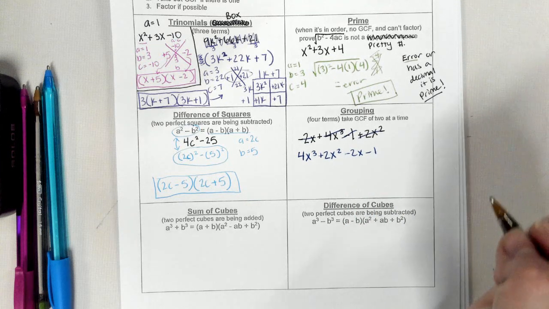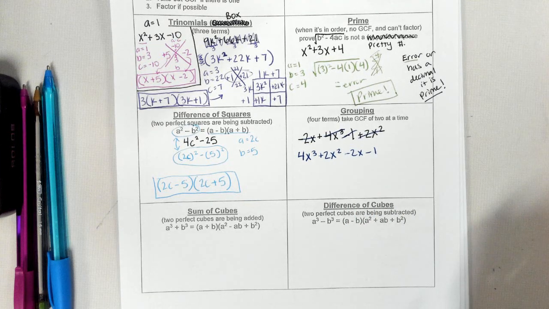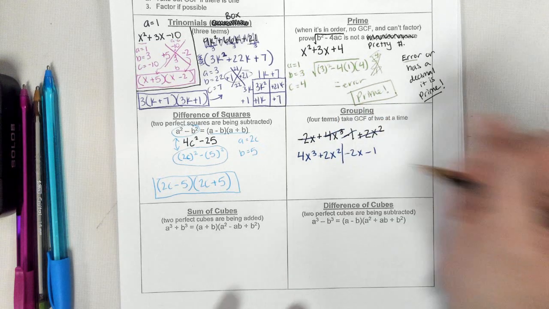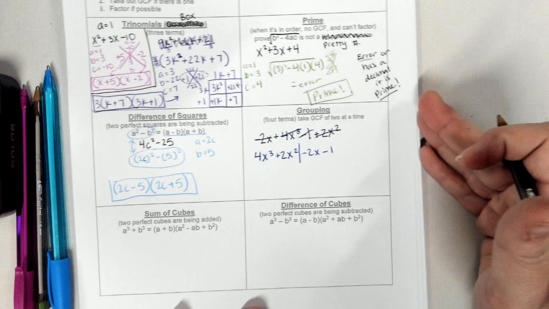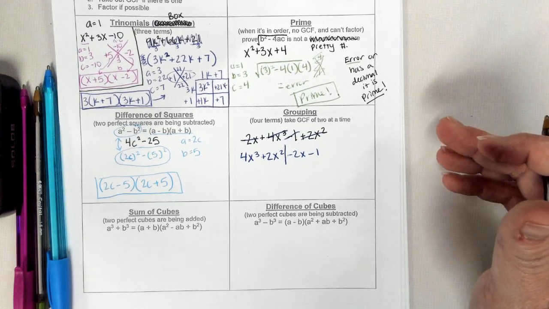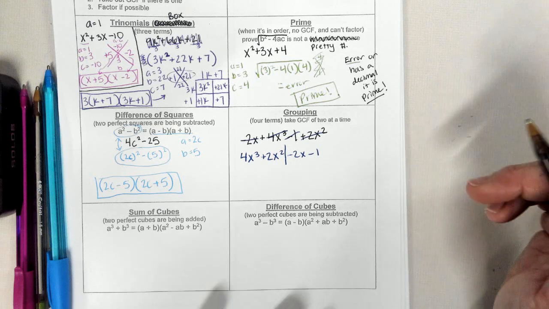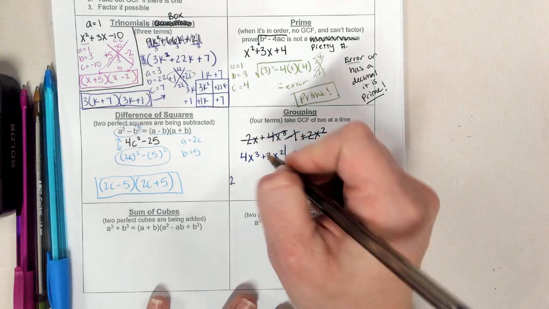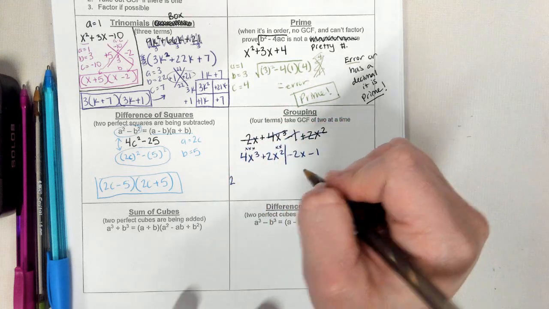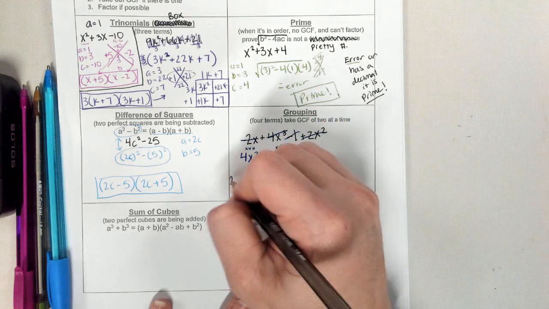Now, does anybody remember what we do first in grouping? We have to group it. How do we do that? So we would cut it in half. Do y'all remember that? And find the GCF of both sides. What's the GCF of the left side? 2 is the number, and then this one has 3 x's, and this one has 2, so how many do they both have in common? 2, so we have to take out x squared.